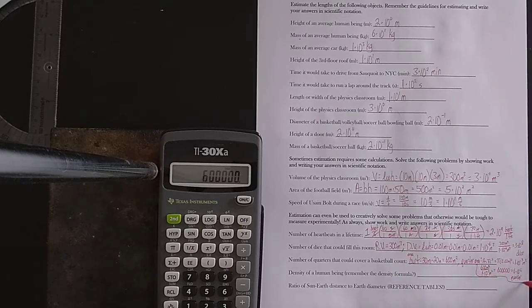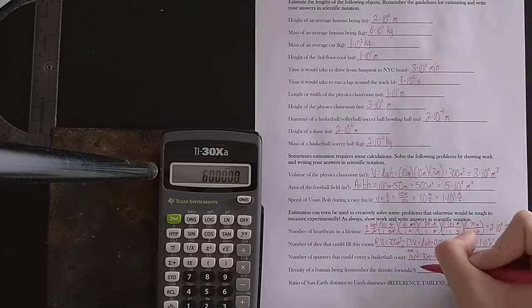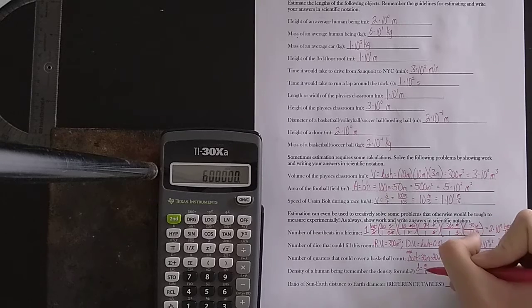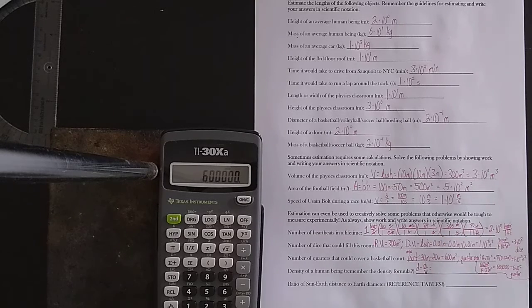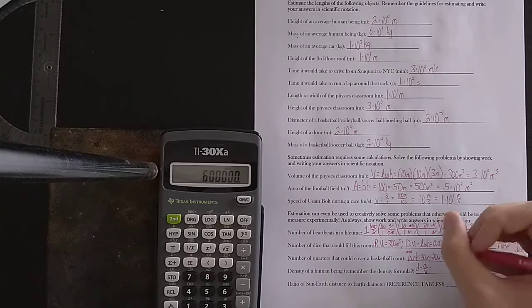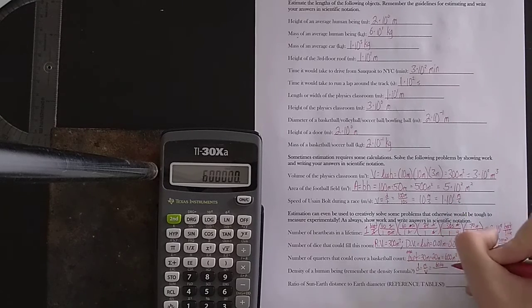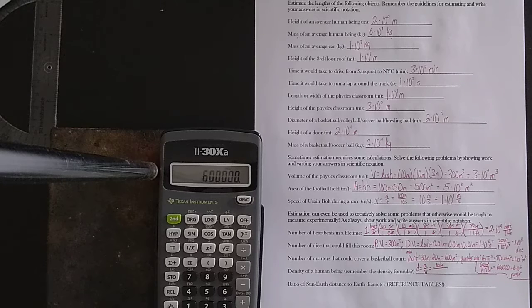Density of a human being. Remember the density formula is D equals M over V. Density equals mass over volume. We already estimated the mass of a human as about 6 times 10 to the first, or 60 kilograms. Volume of a human being is a little tricky because a human is not an easy shape to measure, but let's be really simplistic about this.